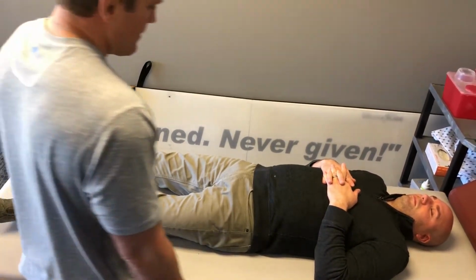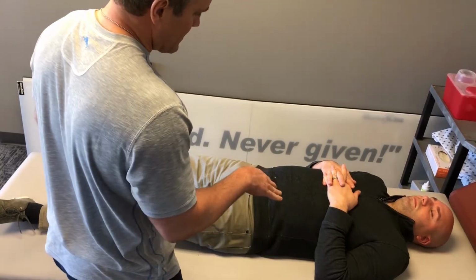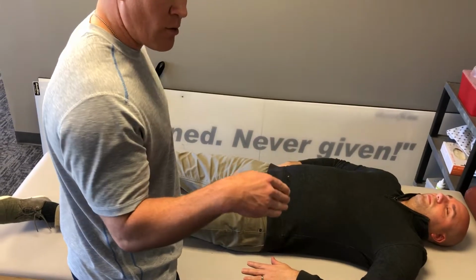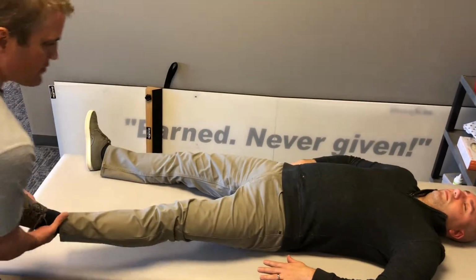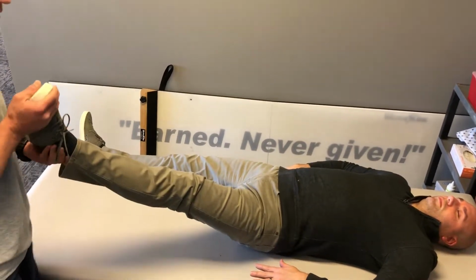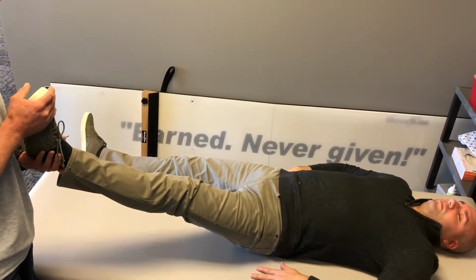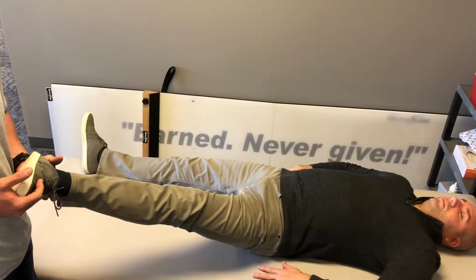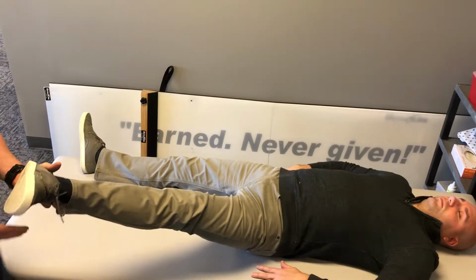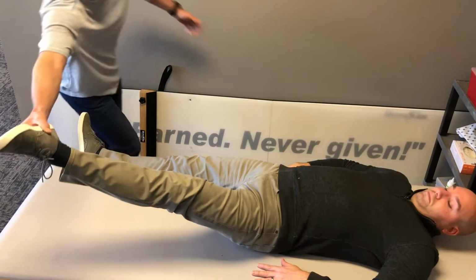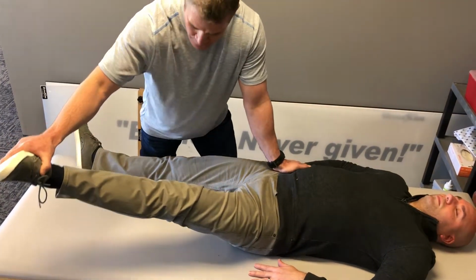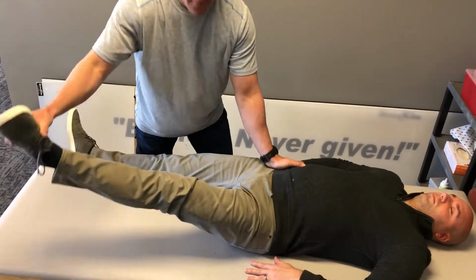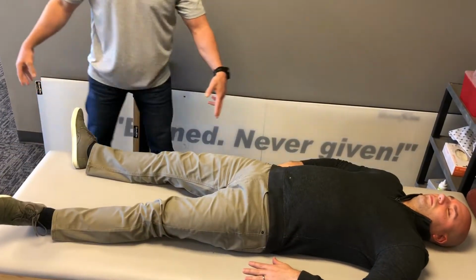So we're going to go to the thoracic fibers, so T12 to L1. We're going to change our level of hip flexion to 30 degrees versus 45. And we're going to externally rotate and abduct to 30 degrees. And we're going to hold right there, Matt. Hold. Relax. Hold. Again, comparative look to the other side.